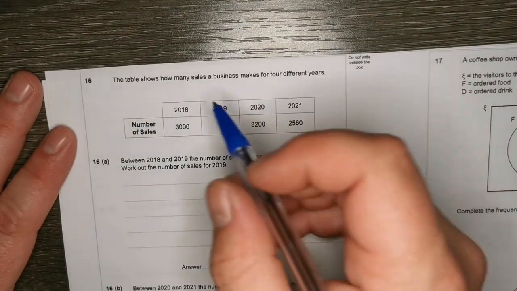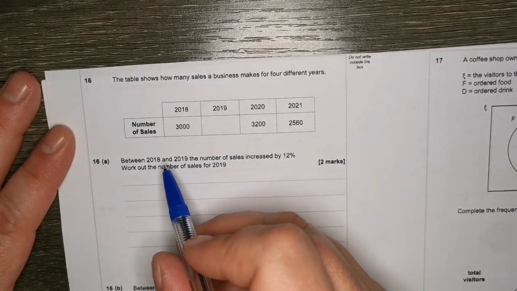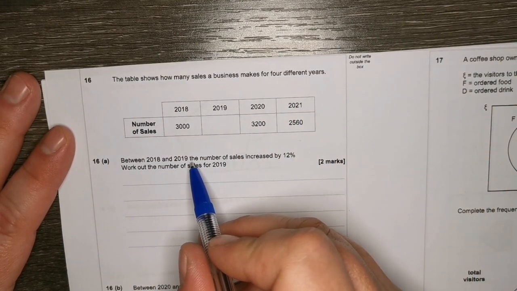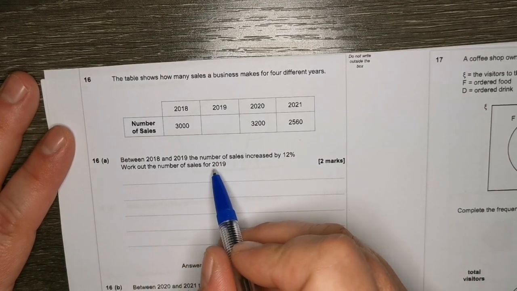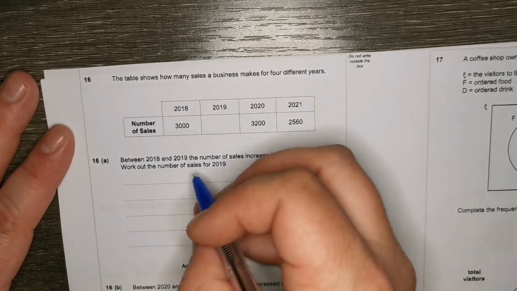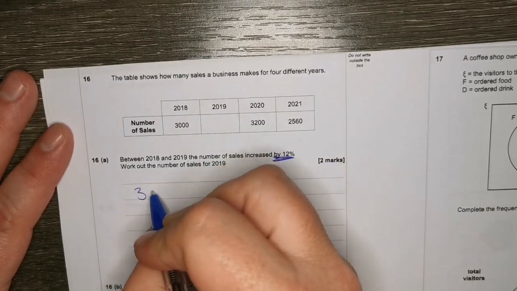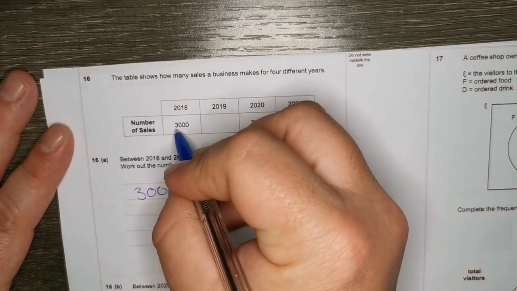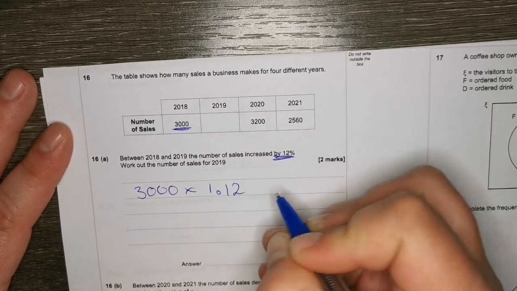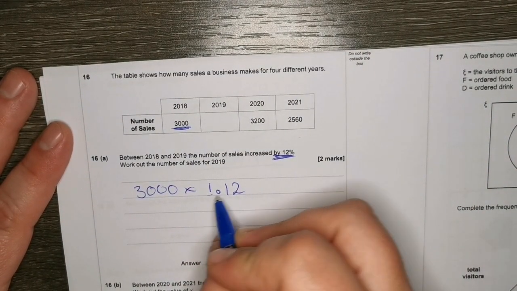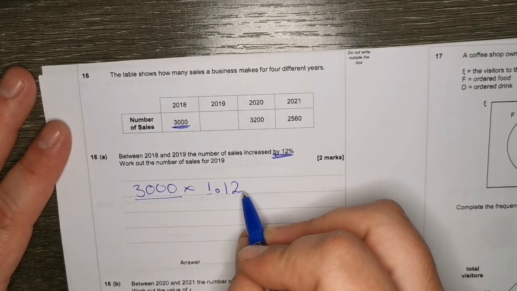The table shows how many sales a business makes from 4 different years. Between 2018 and 2019, the number of sales increased by 12%. Work out the number of sales for 2019. So if it's increasing by 12%, I'm going to do 3,000, my initial amount where it starts in 2018, times 1.12. So the 1 keeps my initial amount. The 0.12 then adds a 12%.